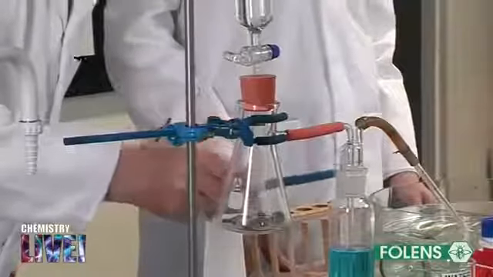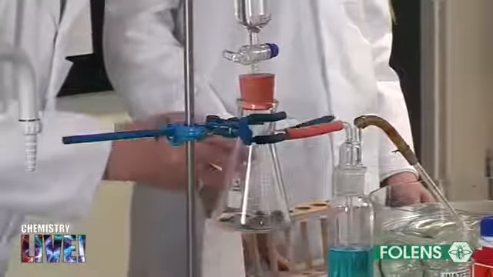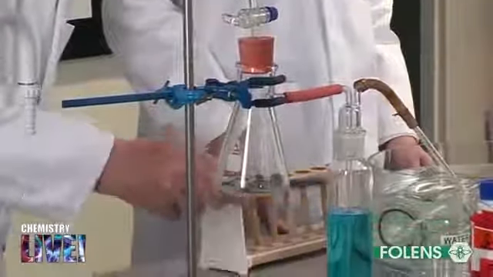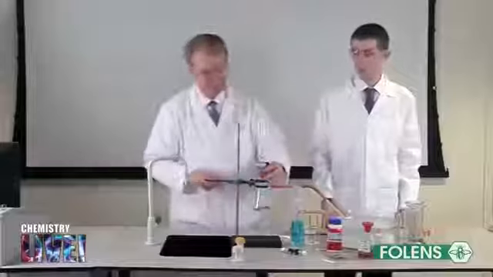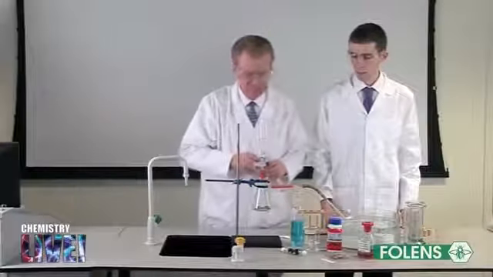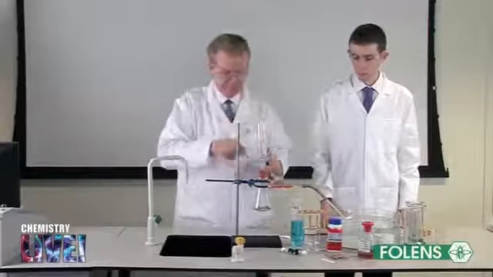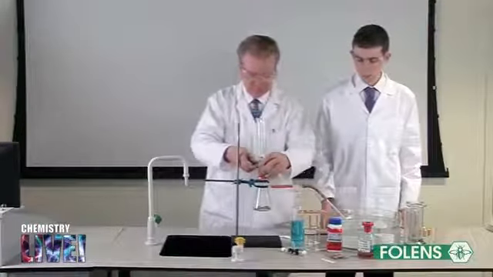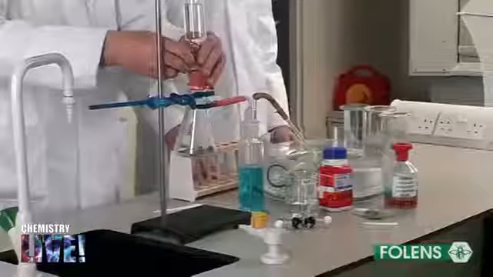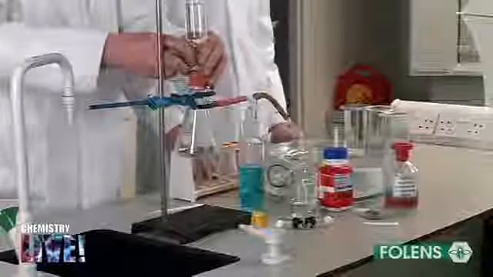Double check that you have connected the gas washing bottle correctly. Using the dropping funnel, add water slowly to the calcium carbide to maintain an even, not too vigorous evolution of ethine.